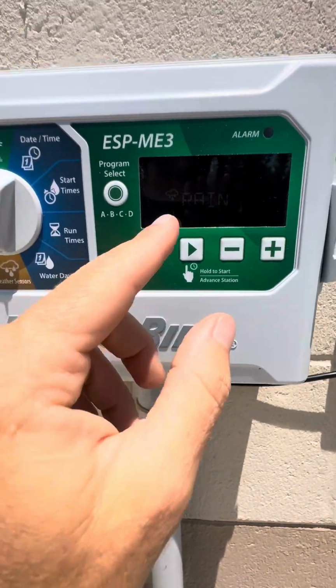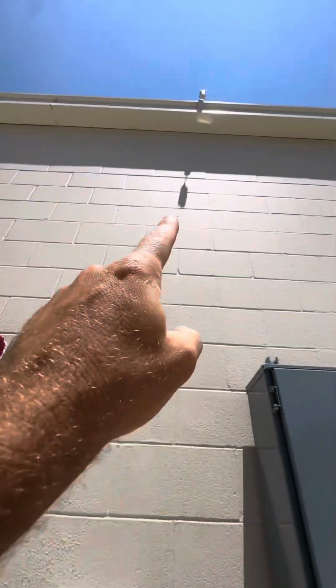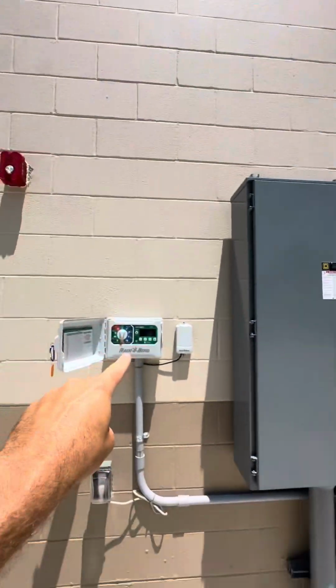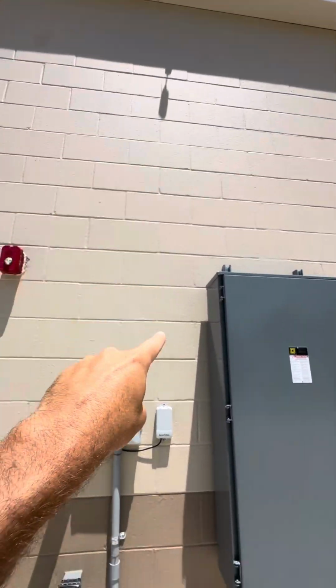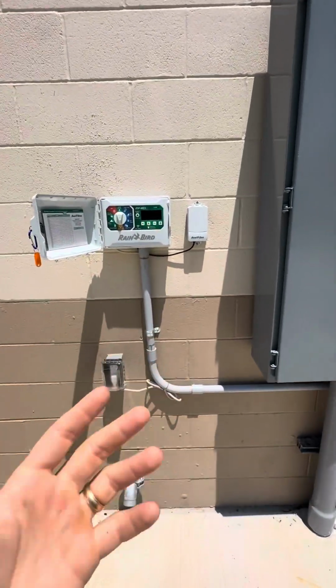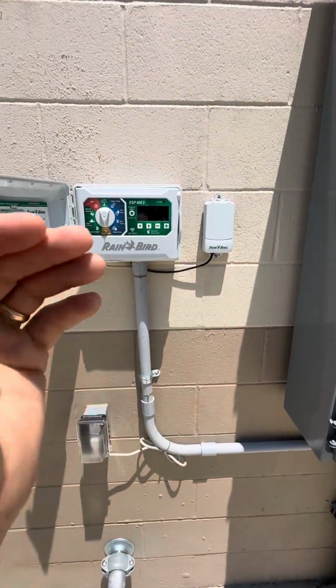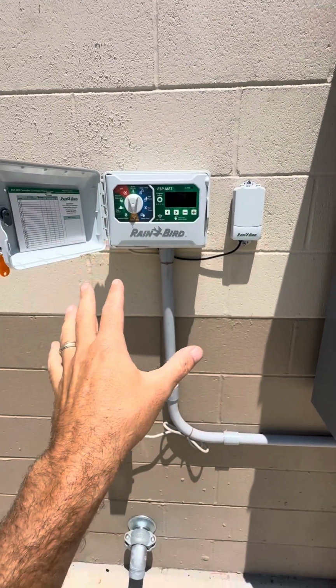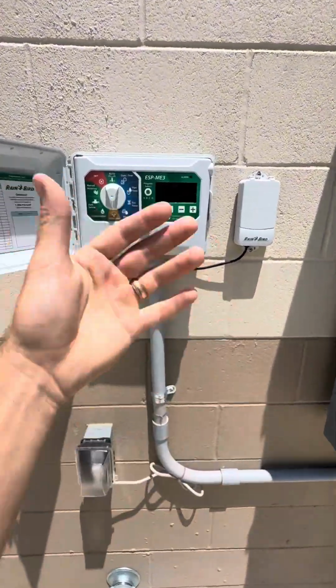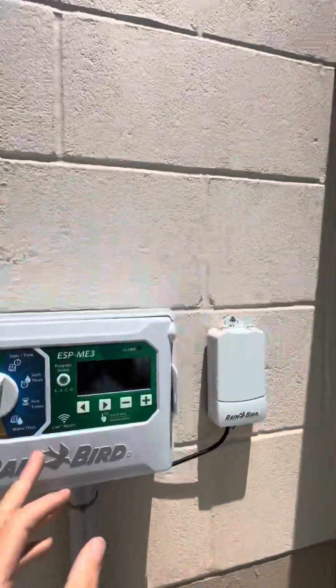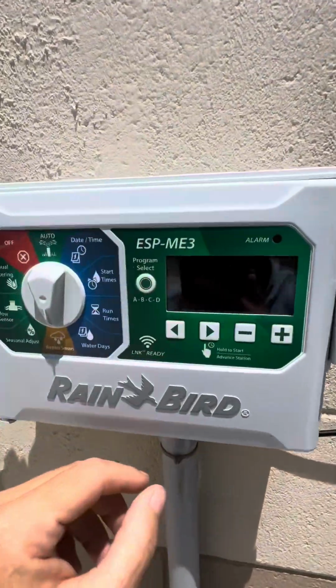Okay, your weather sensors. We've got our weather sensor that talks to this right here. And if it rains a lot, it's going to decide on its own to not have the system run on its normal scheduled stuff. So that is that up there, and it talks to here.